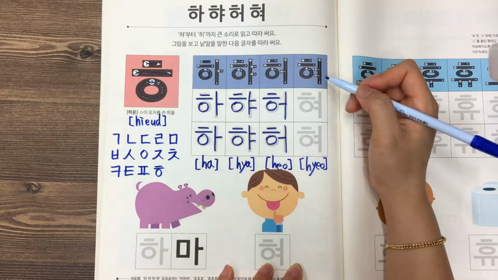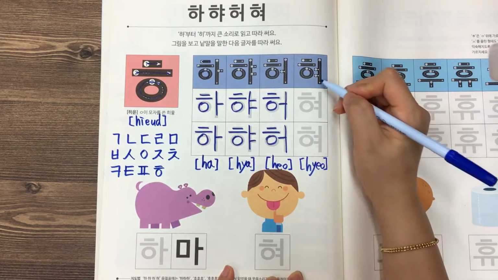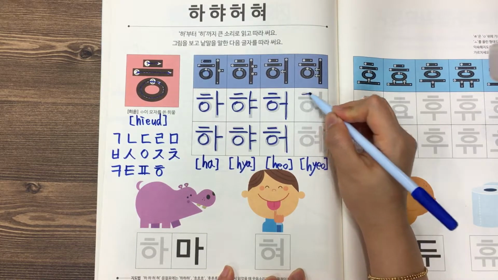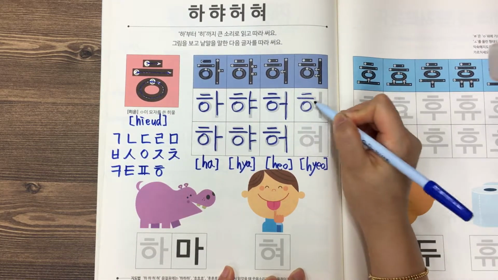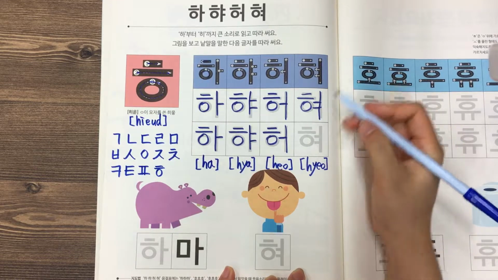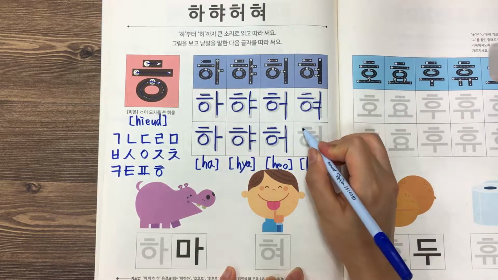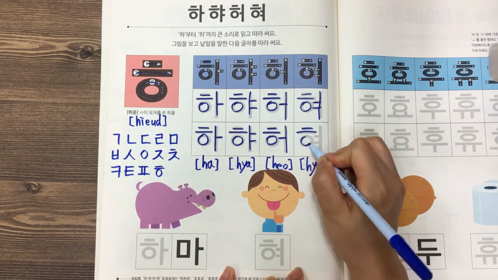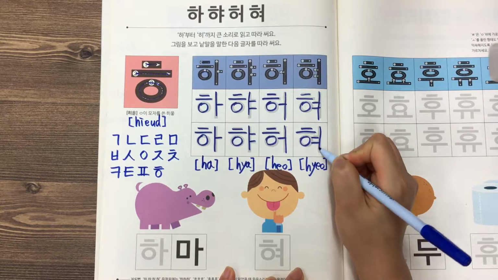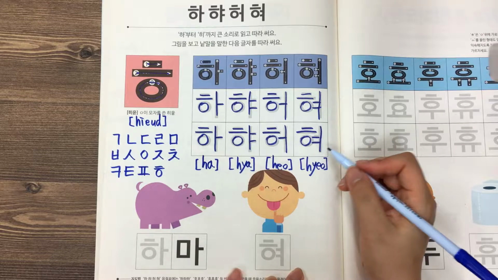So this is 혀. We're writing 1, 2, 3, 4, 5, 6. 혀. One more time. 하나, 둘, 셋, 넷, 다섯, 여섯. 혀.